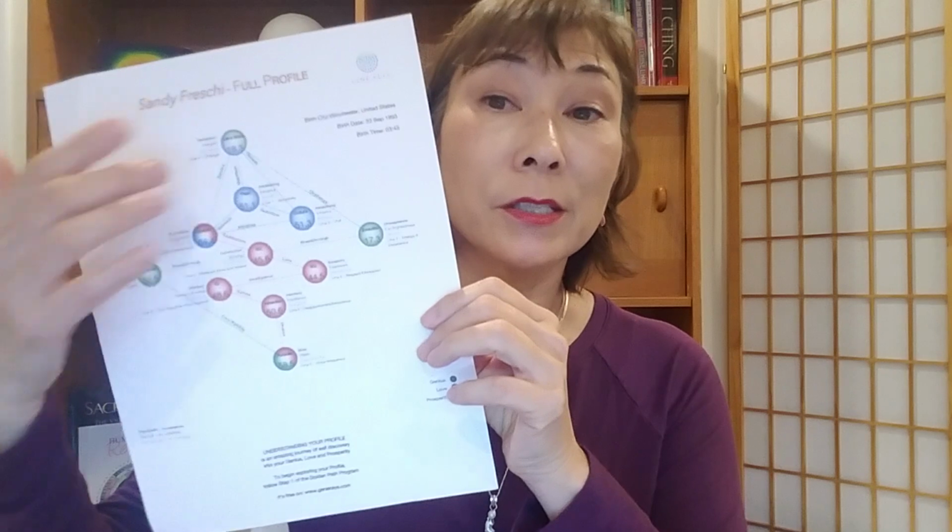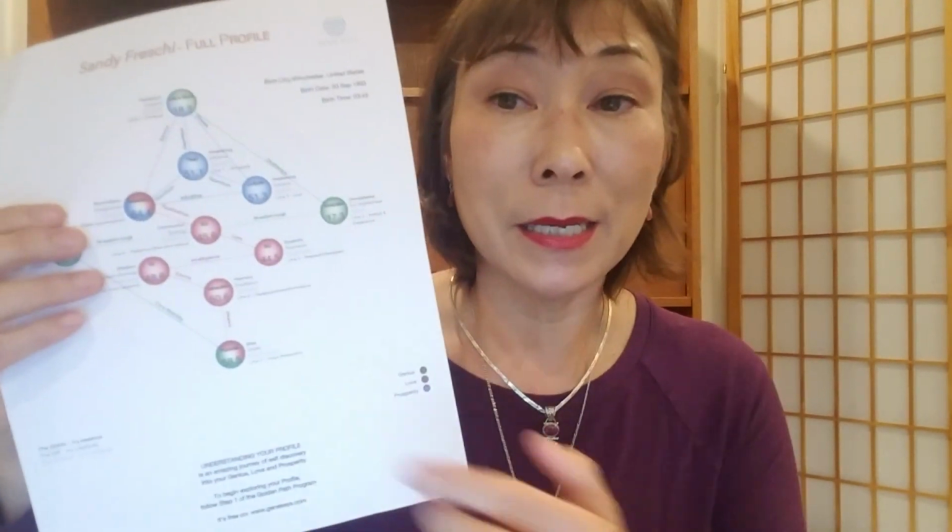Some of them that are on this body graph can also be seen on the hologenetic profile that's produced as your map through the Golden Path program, or the process that Richard Rudd has outlined. So you will see these numbers here as well, and you can trace them back to your human design blueprint if you're really interested in doing that.